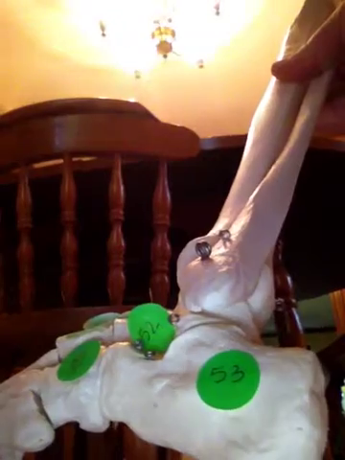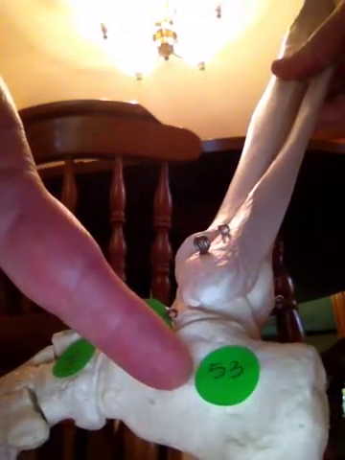So now let's go look at the foot. Okay, so now we have the bones of the foot. The first bone of the foot is going to be this bone right here, which is going to be your calcaneus. On top of that, the bone right here is going to be your talus.